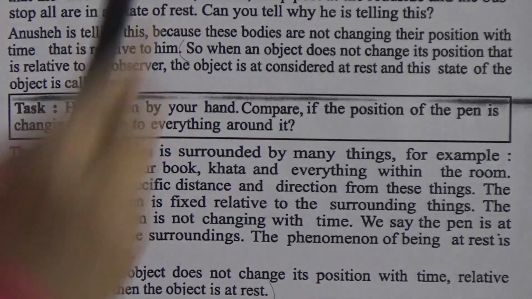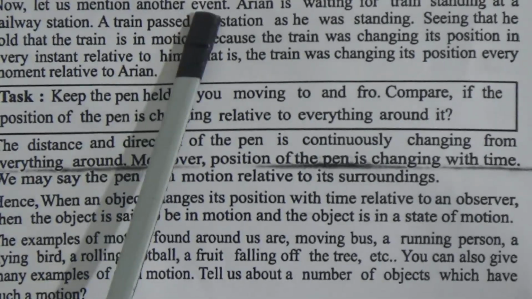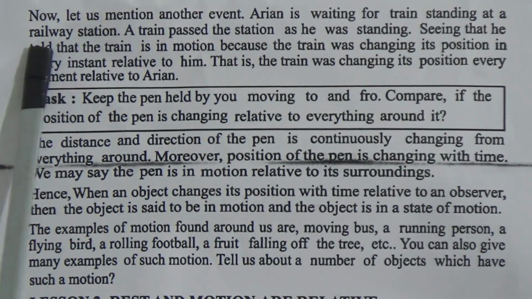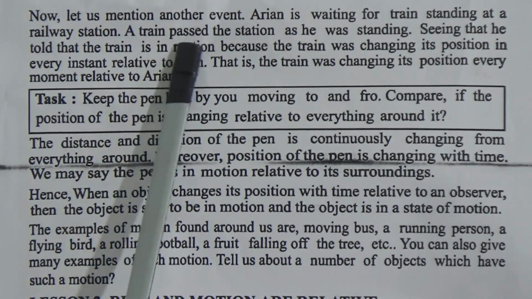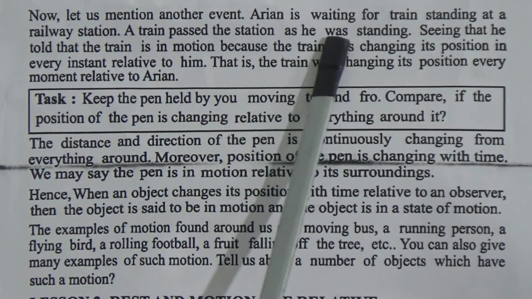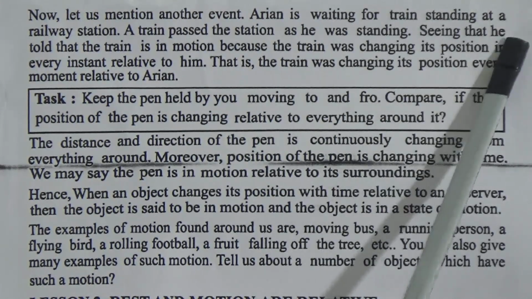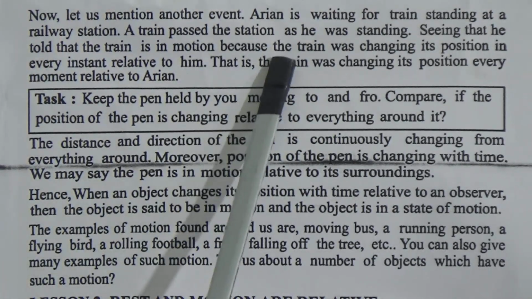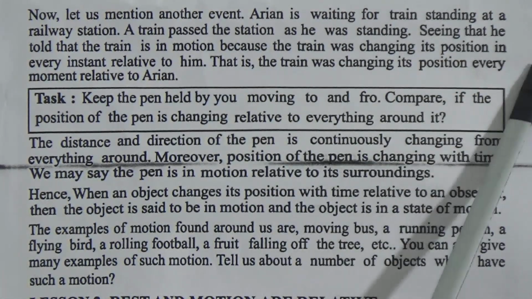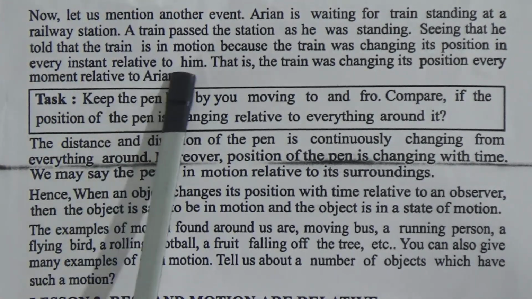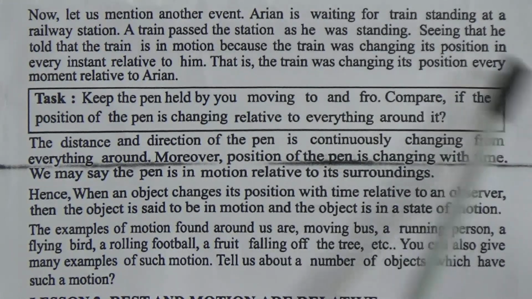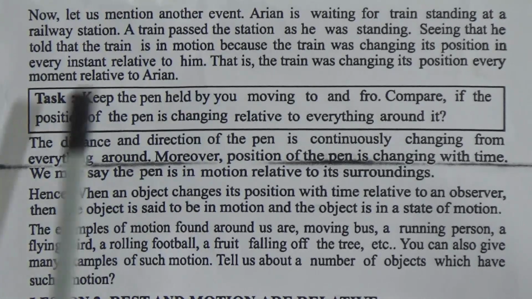Now go to our next para. Now let us mention another event. Aryan is waiting for a train standing at a railway station. A train passed the station as he was standing. Seeing that, he said that the train is in motion because the train was changing its position at every instant relative to him. That is, the train was changing its position every moment relative to Aryan.